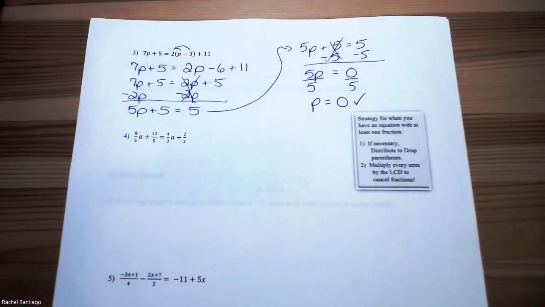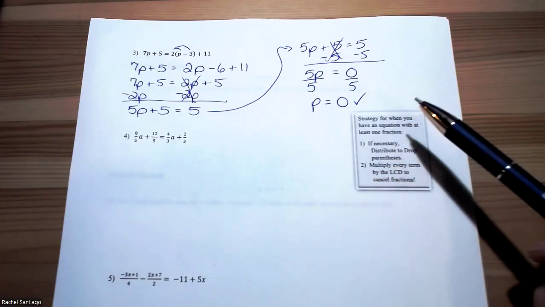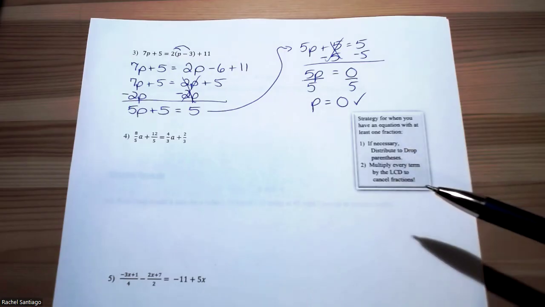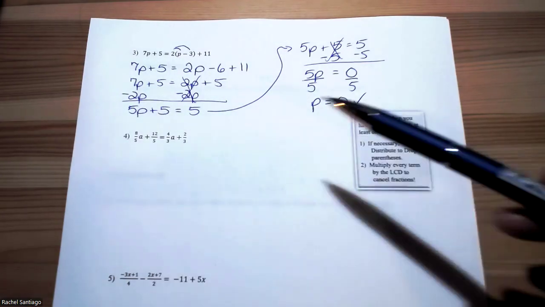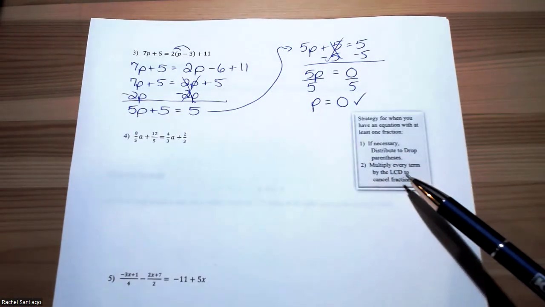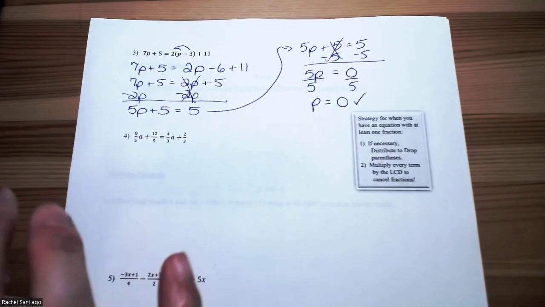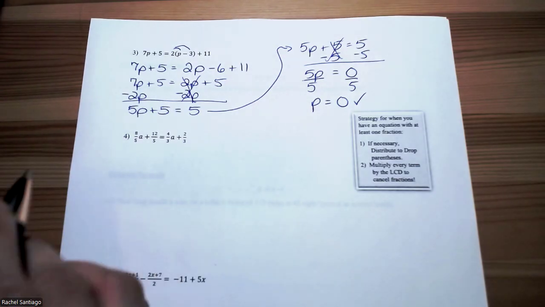Okay. I want you to notice on the right-hand side, I've provided a strategy for you as a nice reminder. If necessary, distribute to drop the parentheses. And then if you have fractions in your equation, which we do in number 4, we're going to multiply every term by the LCD to clear those fractions. So I'm going to show you exactly how we can do this. It's a really nice technique that you can use again and again and again.